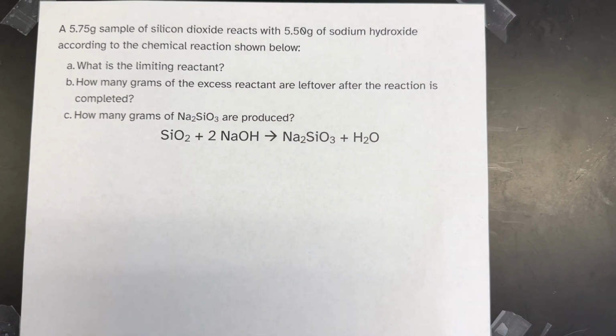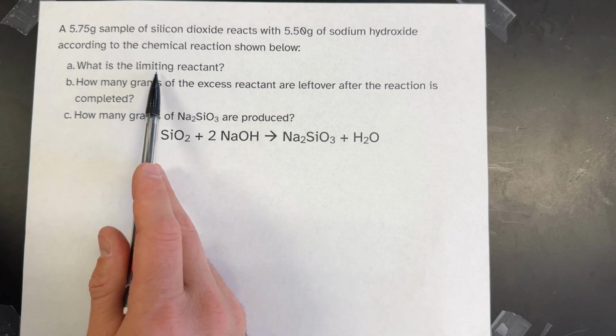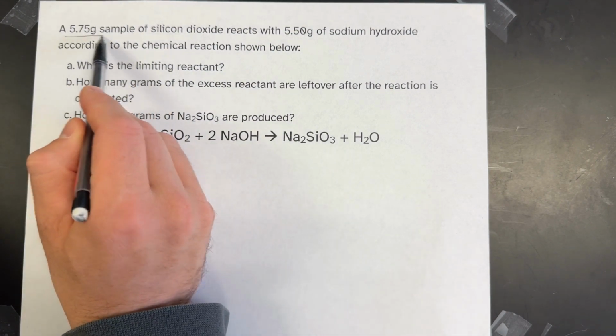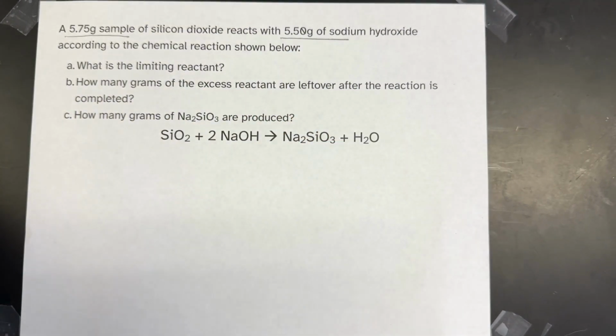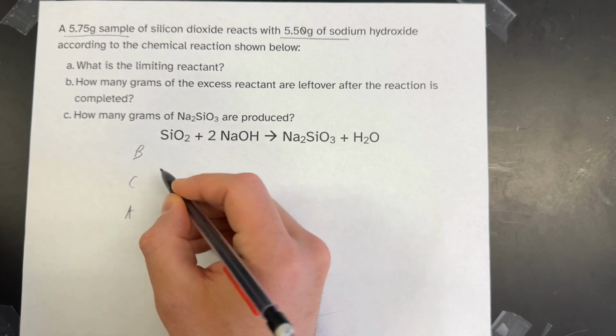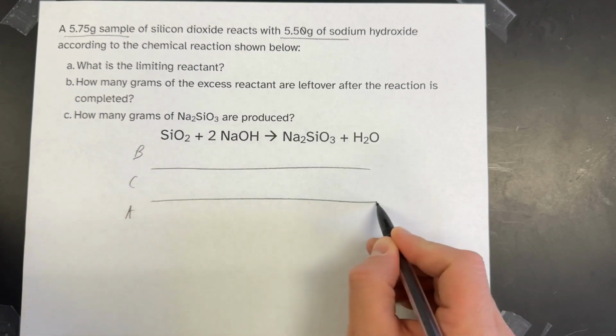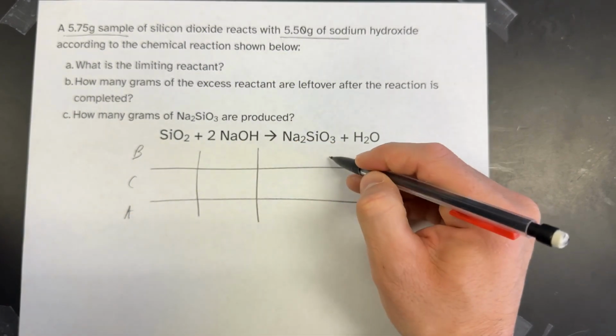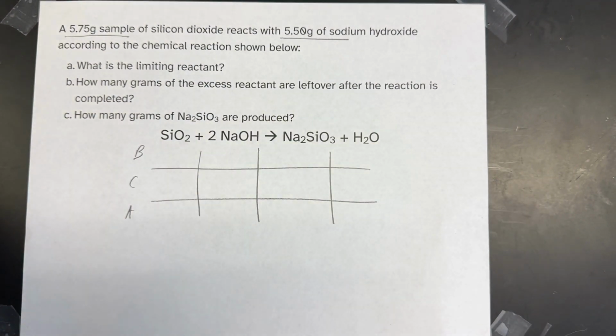In our last example, we'll look at the problem. A 5.75 gram sample of silicon dioxide reacts with 5.5 grams of sodium hydroxide according to the chemical reaction shown below. Again, this is a limiting reactant question because not only does it ask me to find the limiting reactant, but I see that I'm given the mass of both reactants. So I'm going to start by filling in my BCA table, making sure that I draw a box under each reactant and each product present.